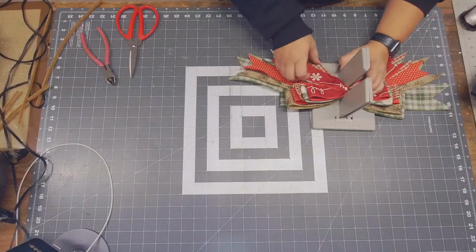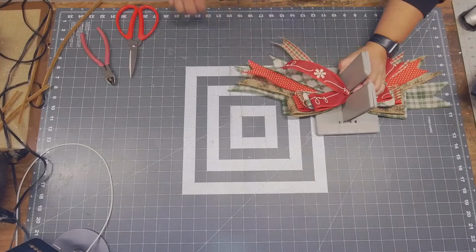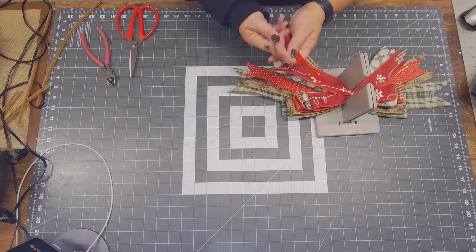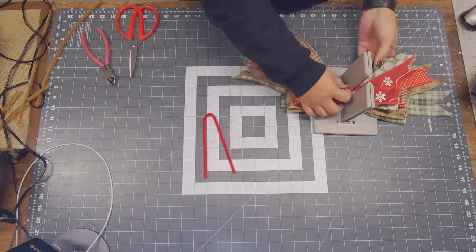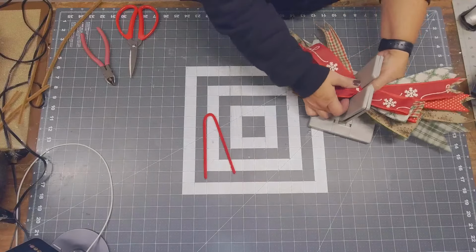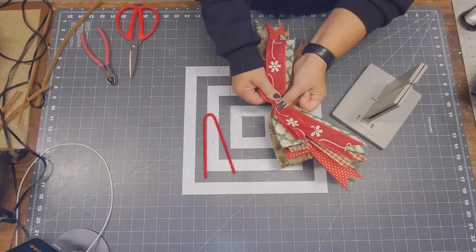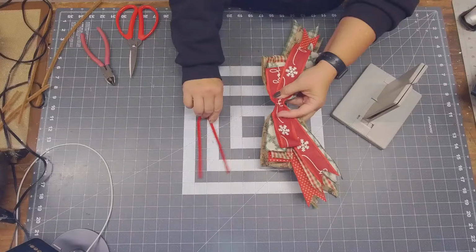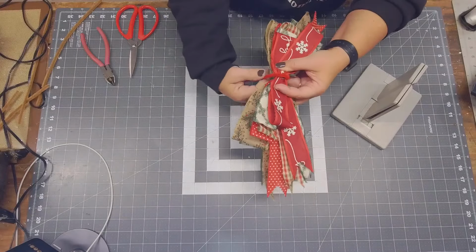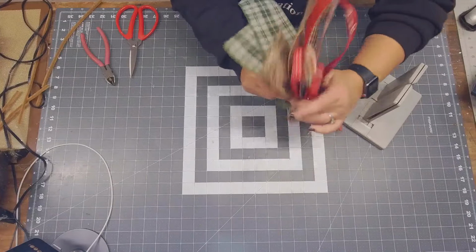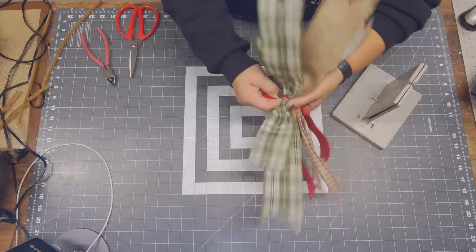So now I am going to get a red pipe cleaner. We're going to bend that down into a U shape. I'm going to pick everything up, squishing with my thumbs. Then I'm going to reposition so that I can drop my pipe cleaner right down on top, twist, and then I'm going to twist my stack in the opposite direction.